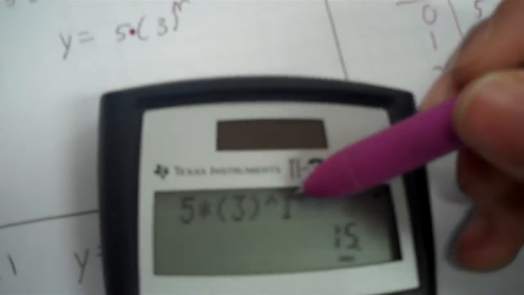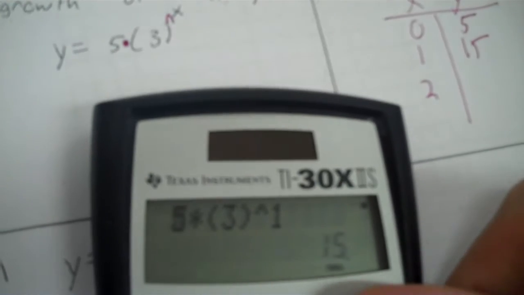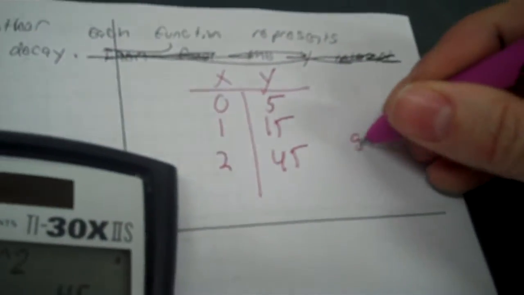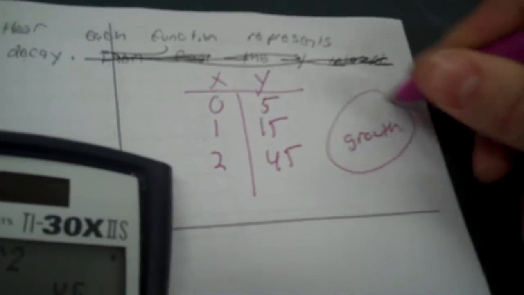Okay, then if I take it to the first power, I get 15. Makes sense, so that's 3 times 5 is 15. Now if I raise it to the second power, that's going to be 9. 3 times itself is 9, and then times 5 is 45. So that's an obvious growth, okay? And you're going to get growth when you take the first number times a number that's bigger than 1 whole, okay?